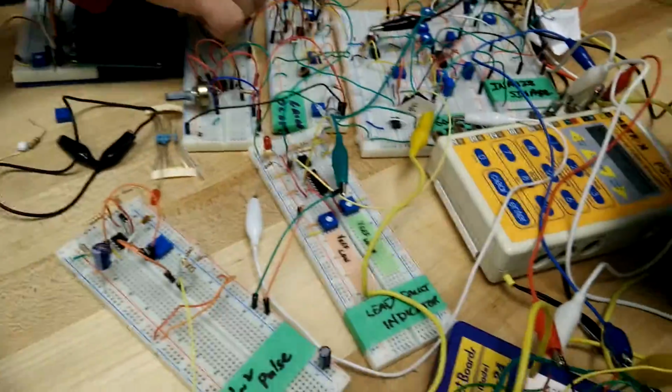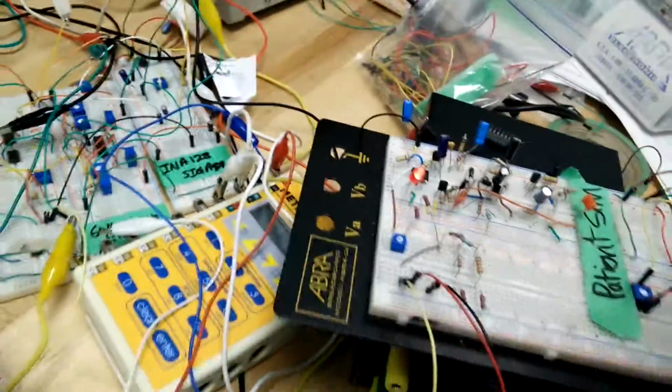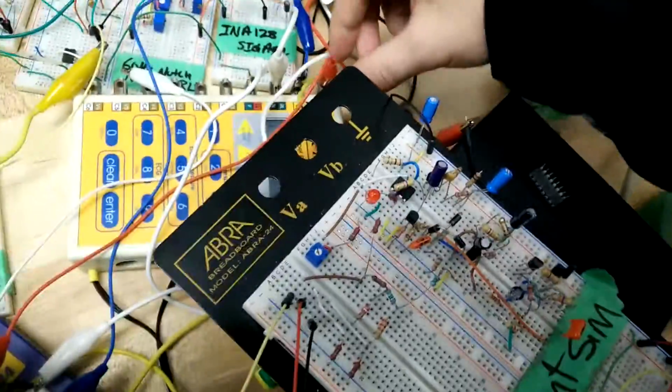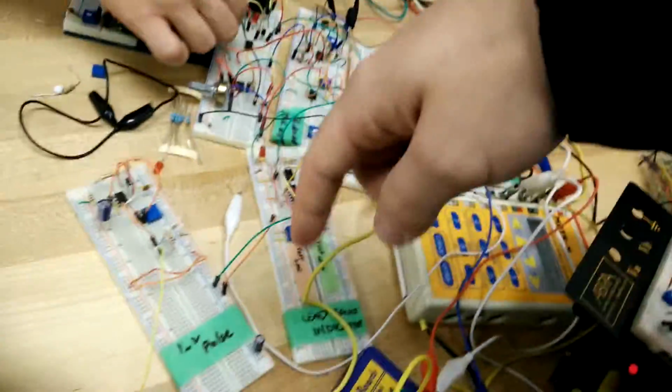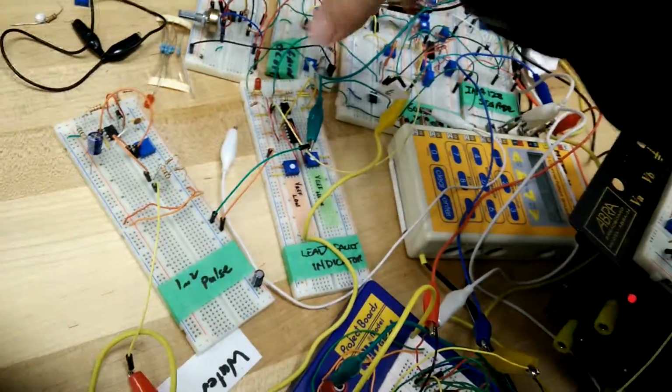finalized product. For example, you can see here the lead fault indicator. If we disconnect any of the specific leads from one of our devices, I'll just show this as an example. We will be separating the different speakers between these boards.